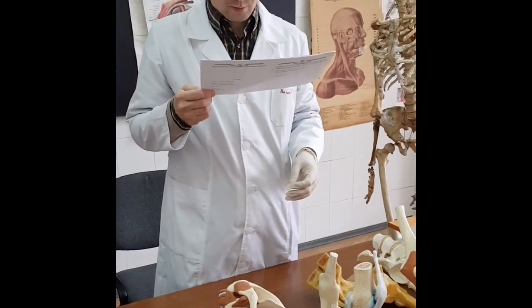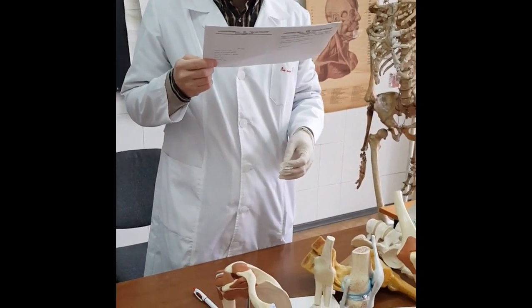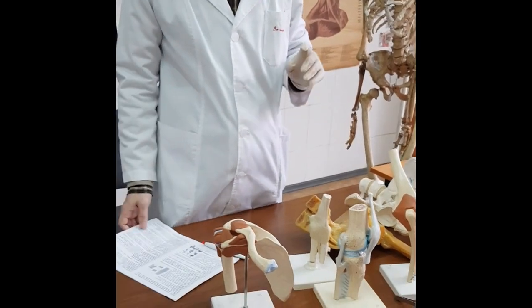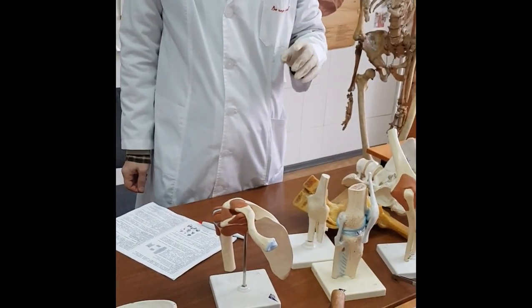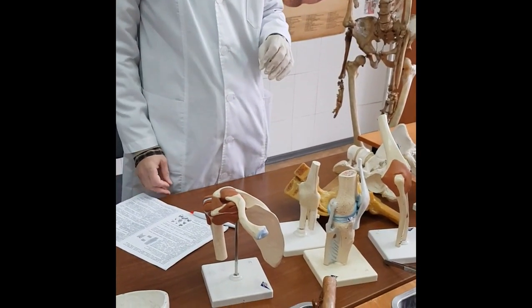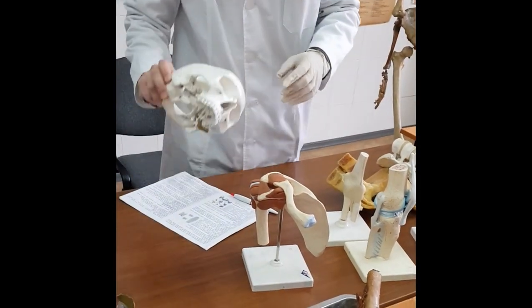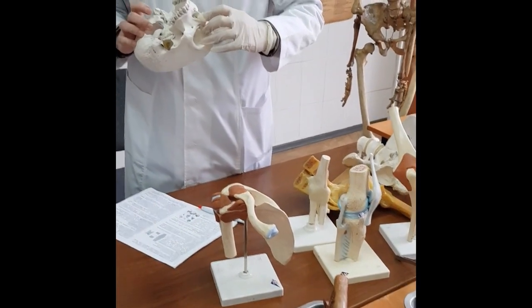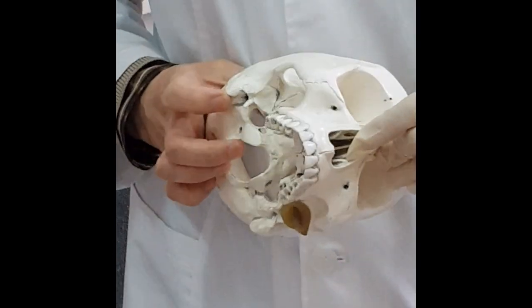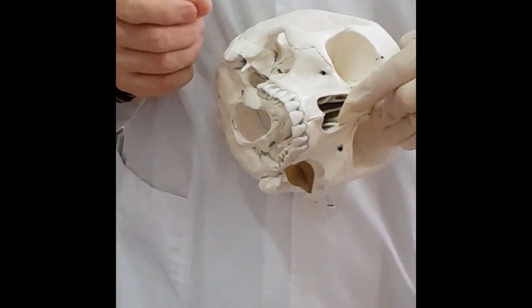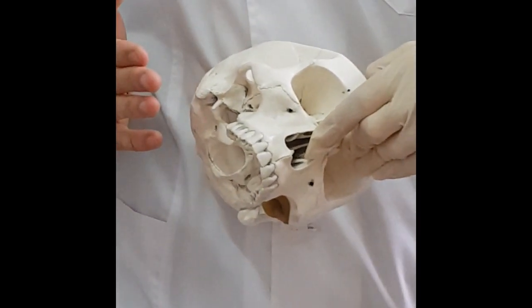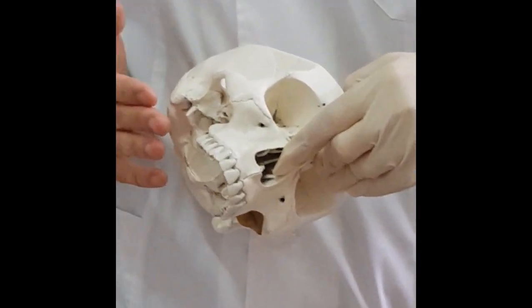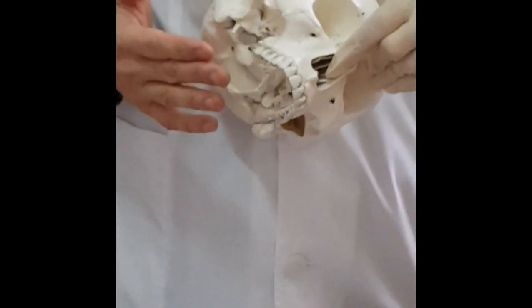Complex joint means there are two floors inside the joint. For example, the temporomandibular joint, because this joint is split by an articular disc into two floors.